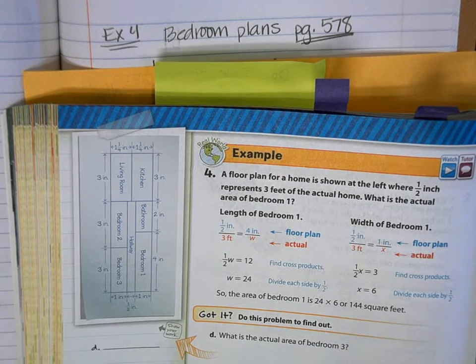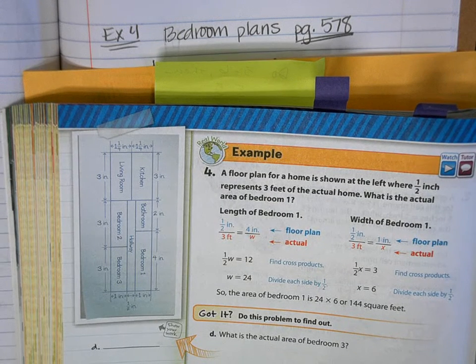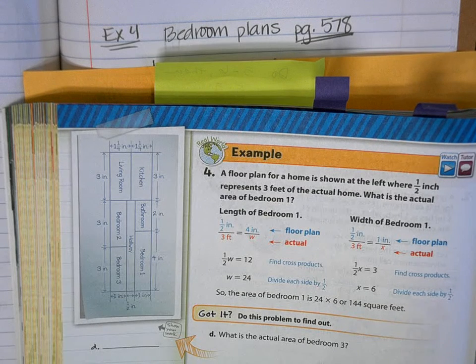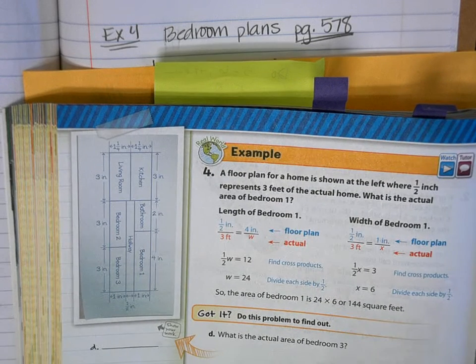Does anyone think of an easier way to do a problem like this? Does anyone think of something easier that you could do? When you're finding area, what do you do? Yeah, so do you think that maybe you could find that first and then work backwards? Yeah. You probably could do that.